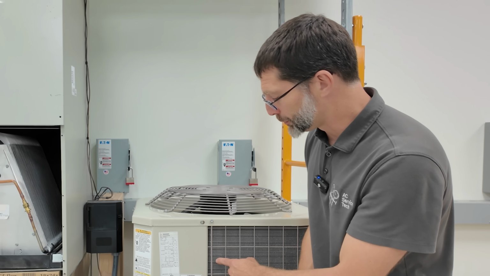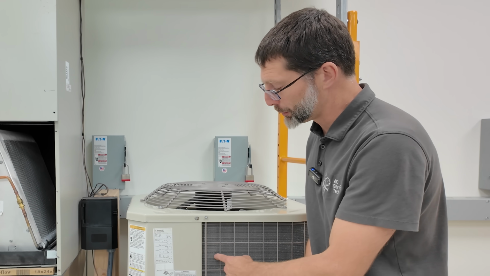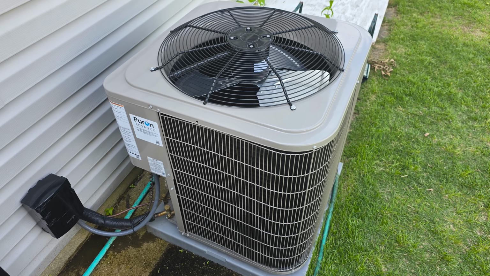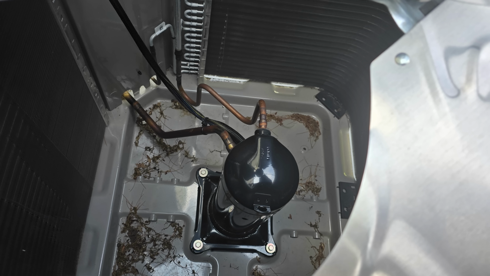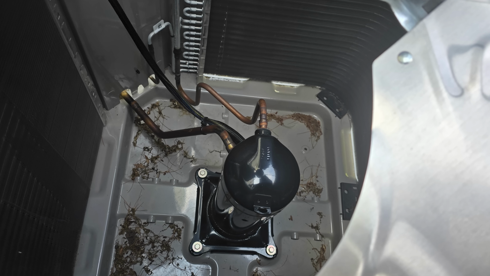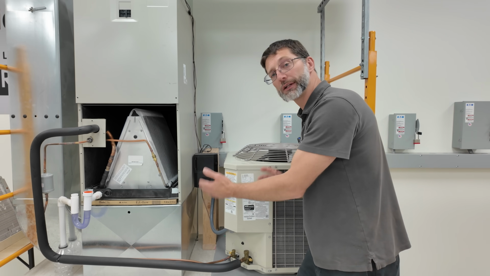So a lot of times we're installing either the copper tube and aluminum fin, or now we're installing the aluminum tube and aluminum fin, and those once again are also dipped in zinc a lot of times. So it's just something to be aware of.